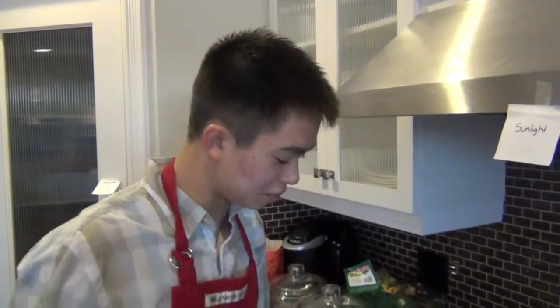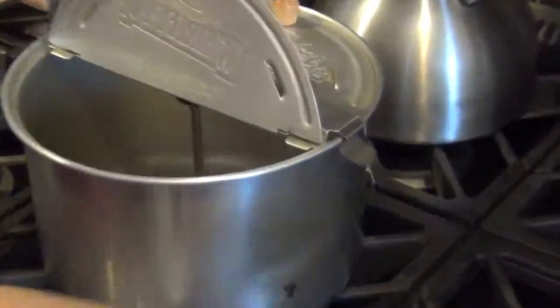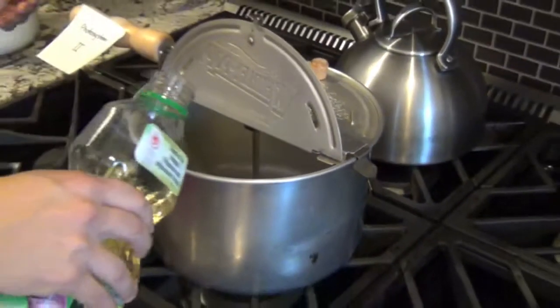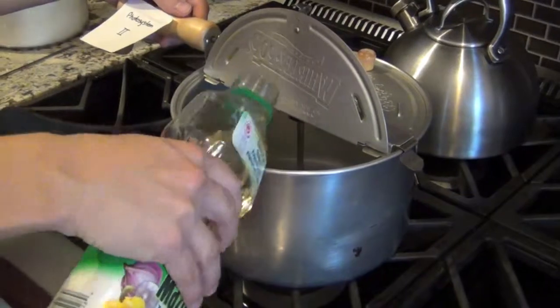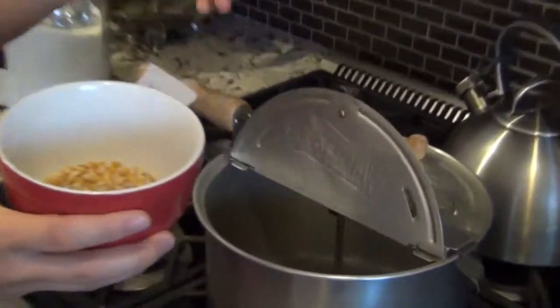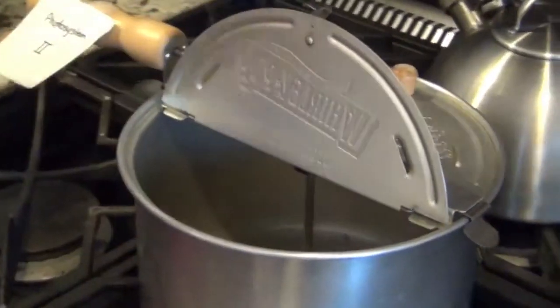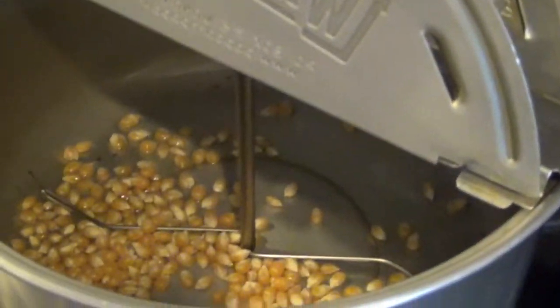For the first step in our process, photosystem 2, you will need a pot, some chlorophyll, and electrons. So you add the chlorophyll and the electrons, just like that, and then we'll turn on the sunlight.